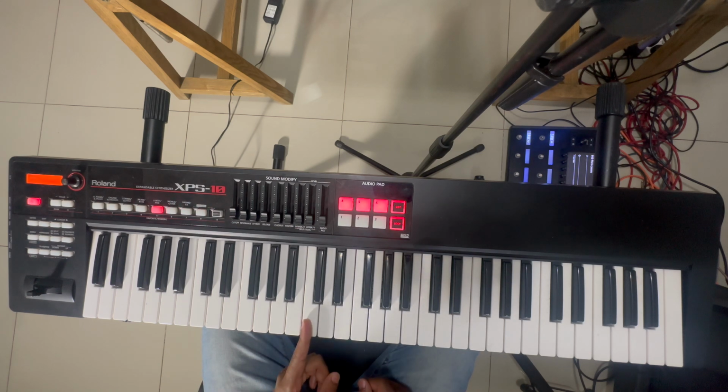If you look here, we have this button called middle C, right? And then we also have this button here. If you look closely, this button and this button look the same, but they don't sound the same, right?